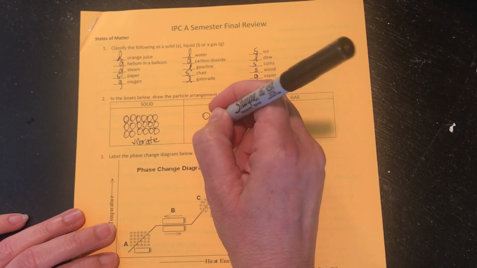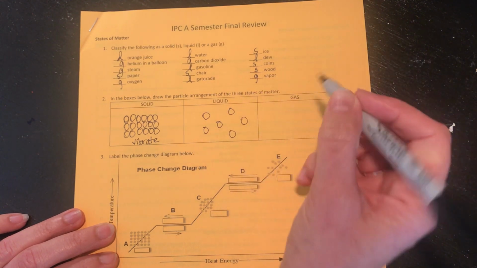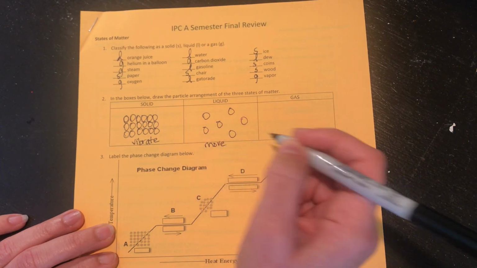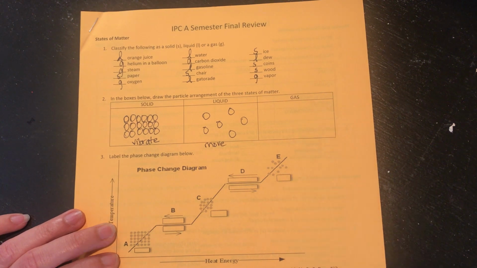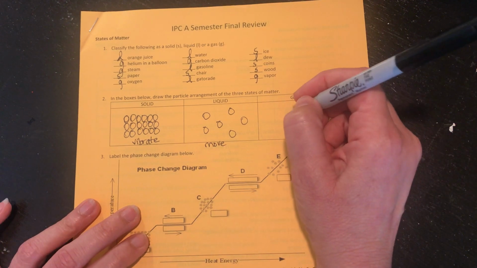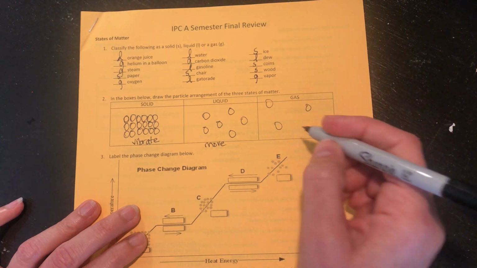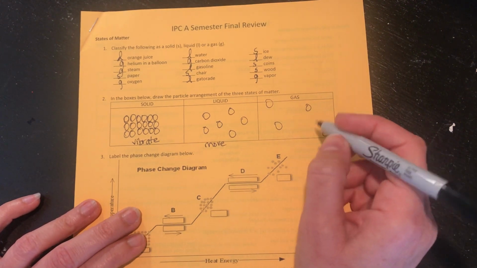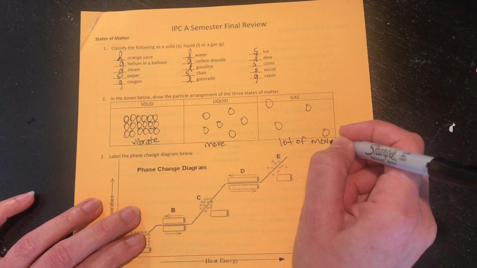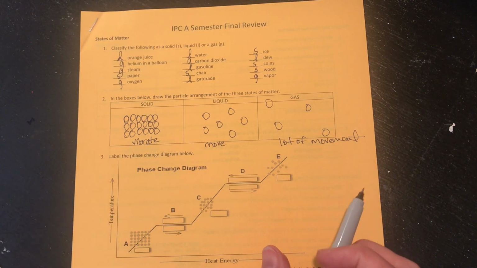Liquid, they start moving a little bit further apart, and they start moving a little bit more as well. So they'll move somewhat. They slide past each other. That's what makes it like a liquid. A gas, your particles are very far apart, very spread out, and you have a lot of movement, a lot of kinetic energy going on there. So you get a lot of movement with a gas. As the temperature increases, your kinetic energy increases.